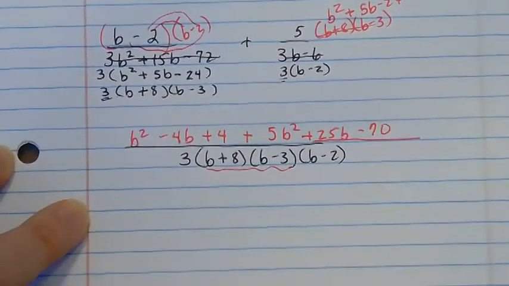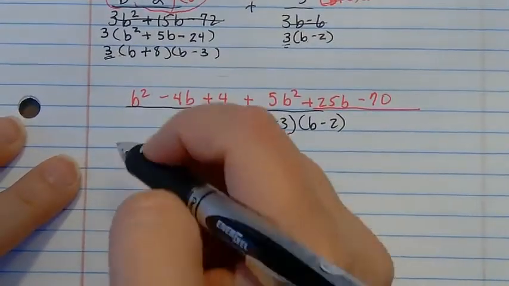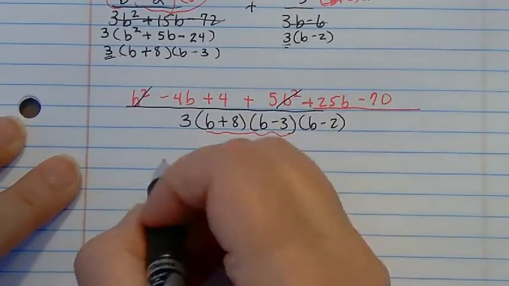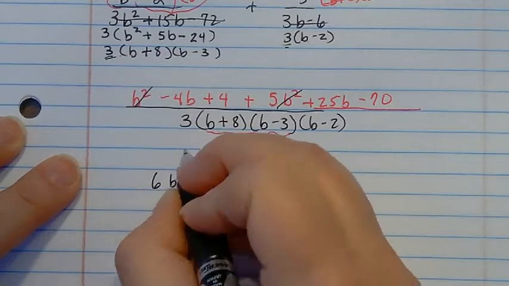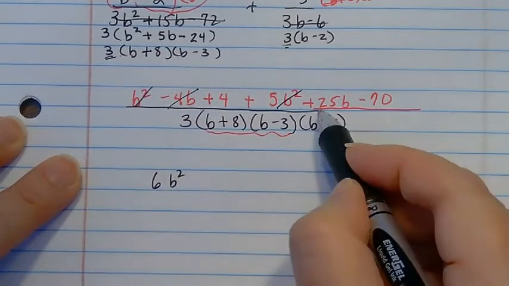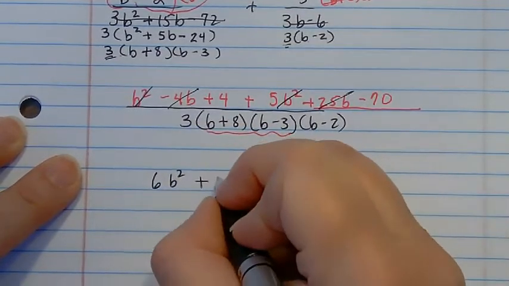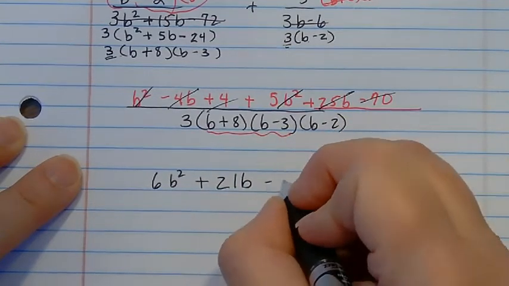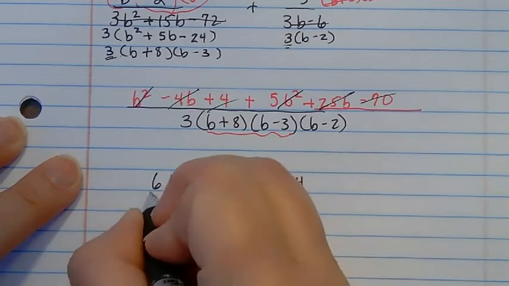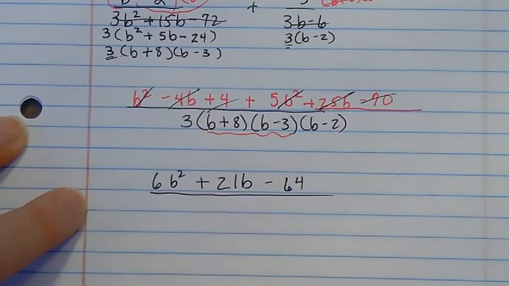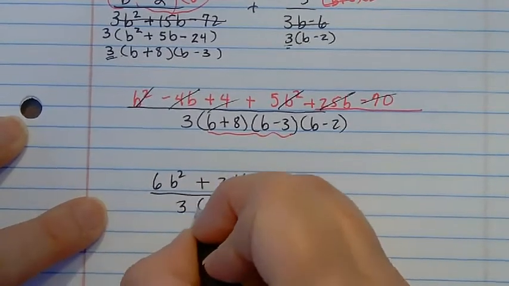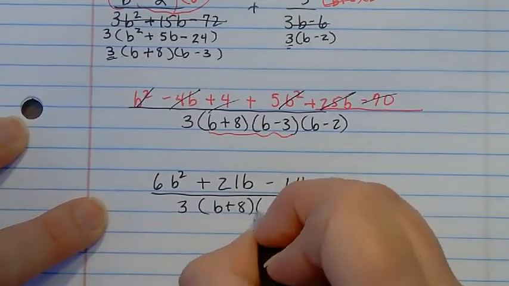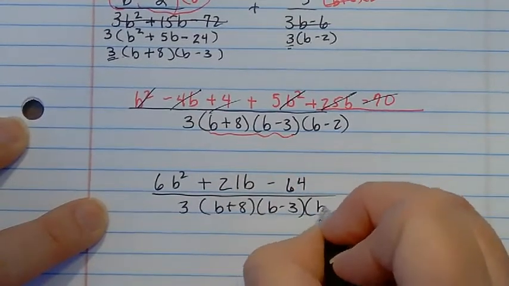So now I'm going to go through and put my like terms together. b squared and 5b squared is 6b squared. Negative 4b and 25b is plus 21b. And 4 and negative 120 is negative 116. All over 3 times b plus 8 times b minus 3 times b minus 2.